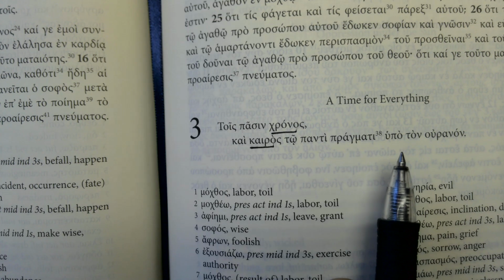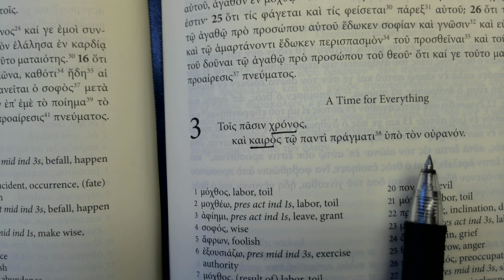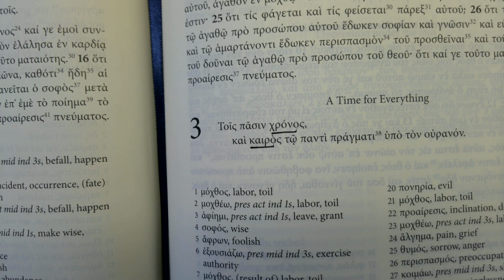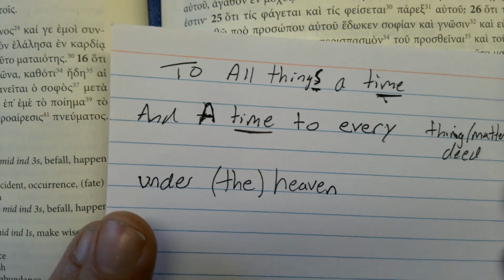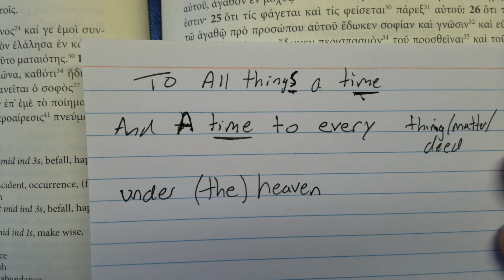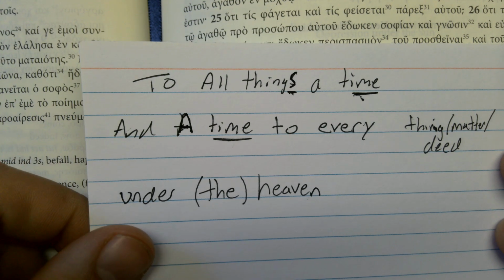Hupo means under or by. This is under the, and then this would be heaven in the singular. So if you were to look at this, I'll just translate it for you here: to all things, plural, a time, and a time to everything under heaven. At first glance, this doesn't look like it says much, but let me tell you, it says a lot.